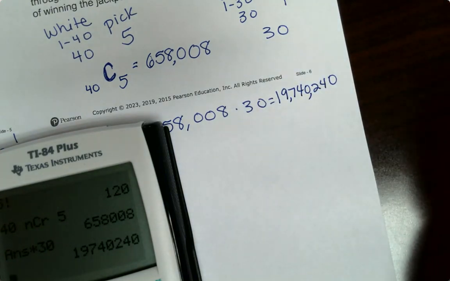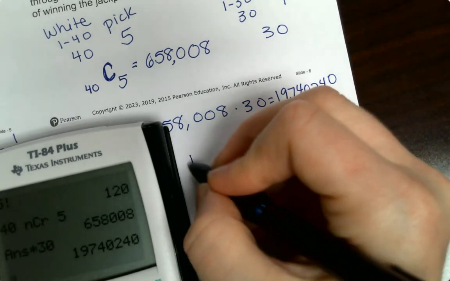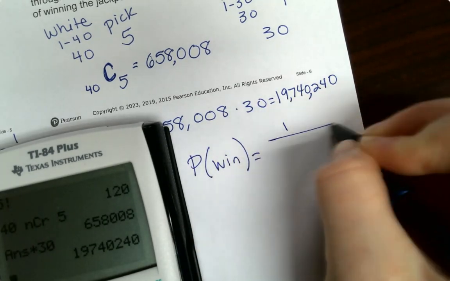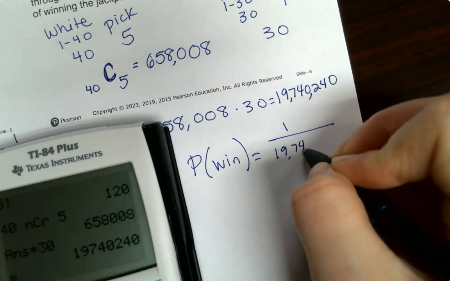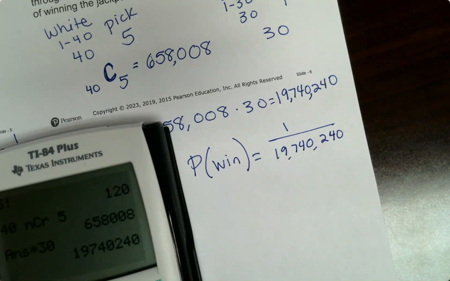So 19,740,240 ways that you can pick the correct lottery numbers. And we want the probability that you win. There's only one winner. So that is it. So it's just one out of the total number of outcomes.